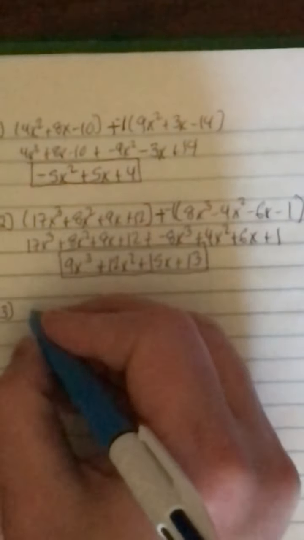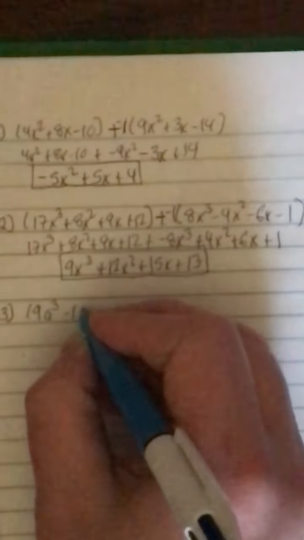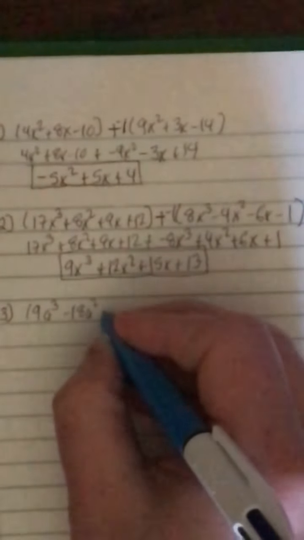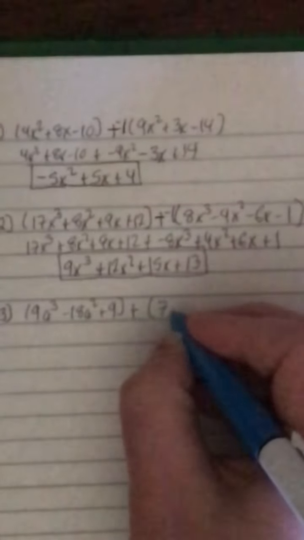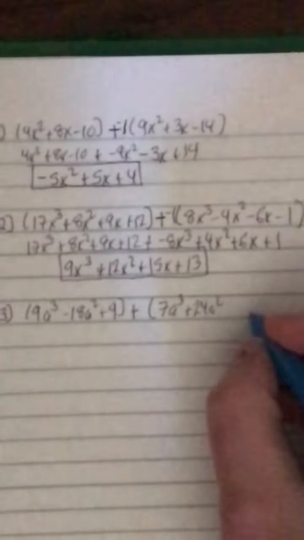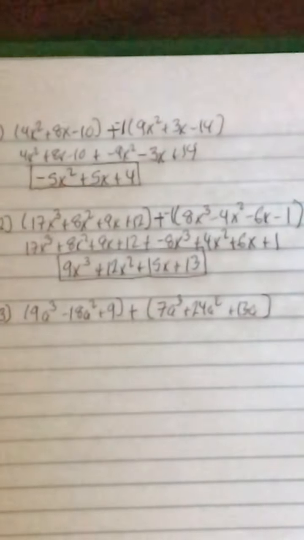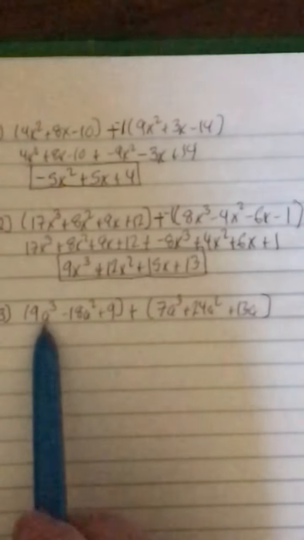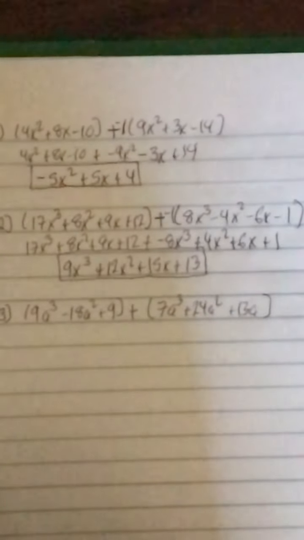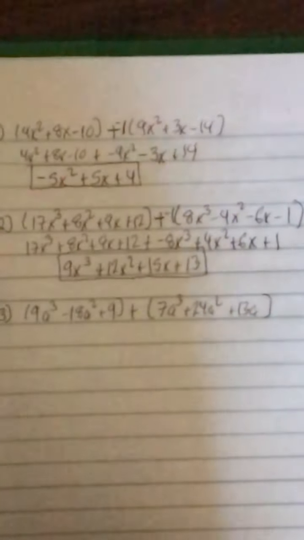All right, number 3, you had 9a cubed minus 18a squared plus 9 plus 7a cubed plus 24a squared plus 13a. Guys, this one, look for like terms. Like terms, again, same variable to the same power. Okay, so I have an a cubed. Do I have any a cubes over here? Yes. What's 9 plus 7? That is 16.